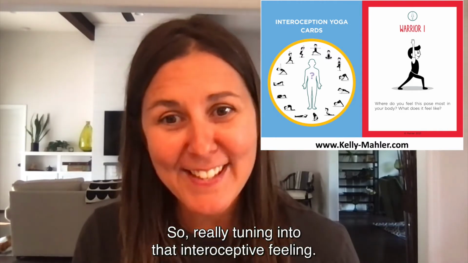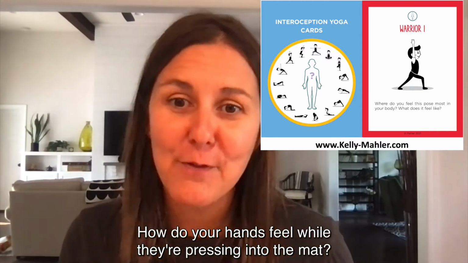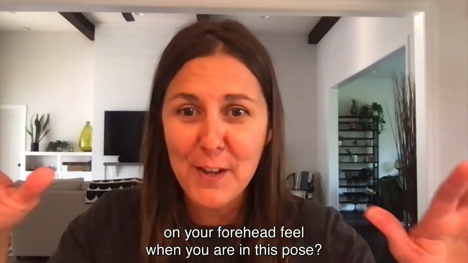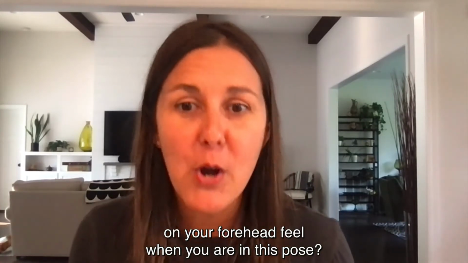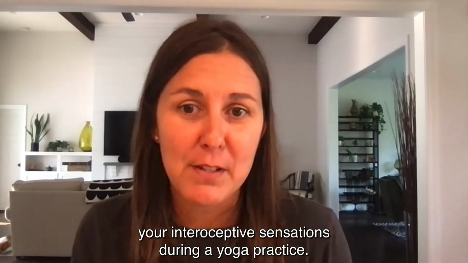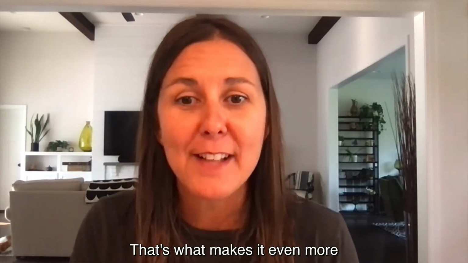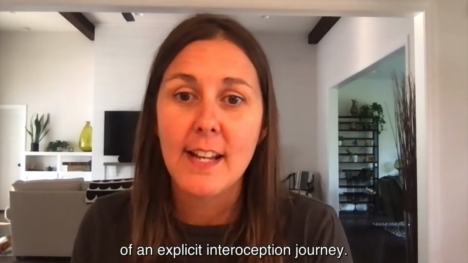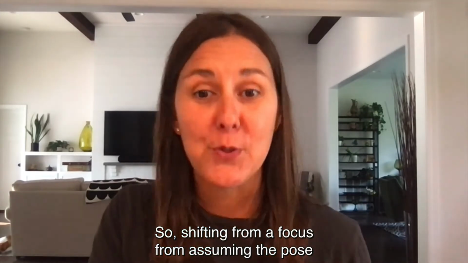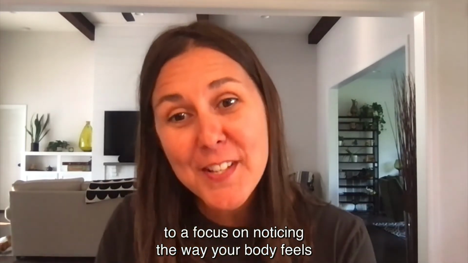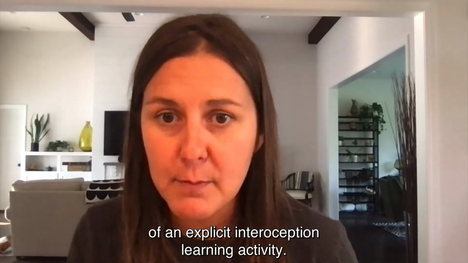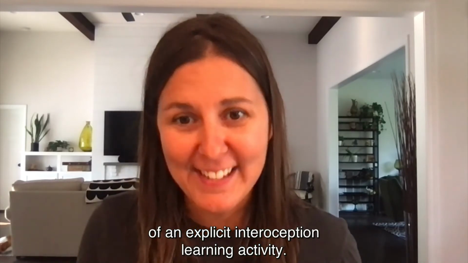So really tuning into that interoceptive feeling. How do your hands feel while they're pressing into the mat? Or during child's pose, how does the skin on your forehead feel when you are in this pose? Just invitations to nurturing and noticing your interoceptive sensations during a yoga practice. That's what makes it even more of an explicit interoception journey. So shifting from a focus on assuming the pose to a focus on noticing the way your body feels during that pose makes it more of an explicit interoception learning activity.